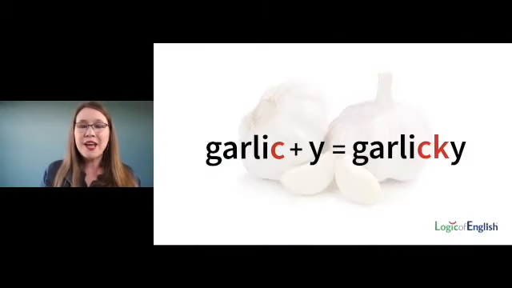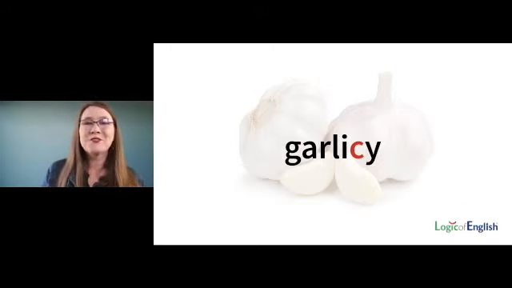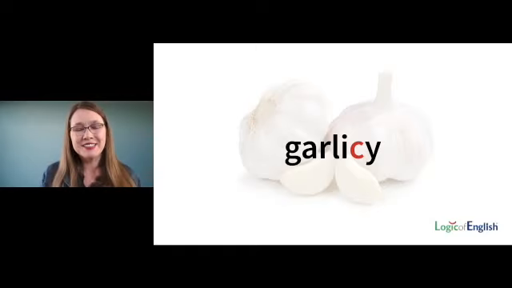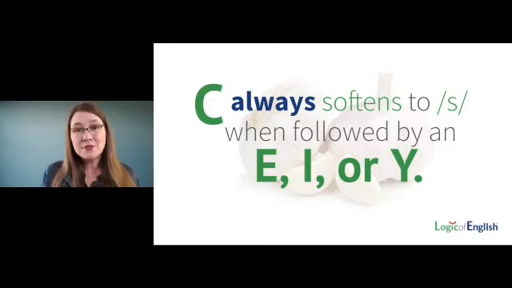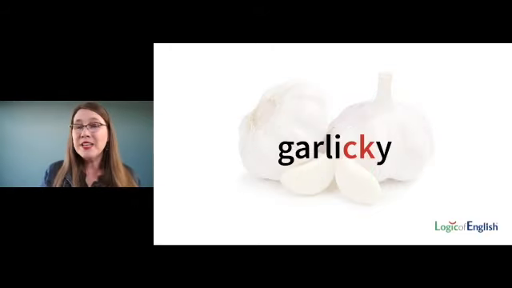How about this word? We have the word garlic. Why do we add a K to make garlicky? What would this say? You've got it. It would say "garlicy." Now, C always softens to s when followed by an E, I, or Y, and when we know this rule, we can understand why we add a K.